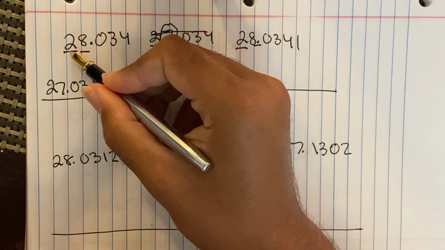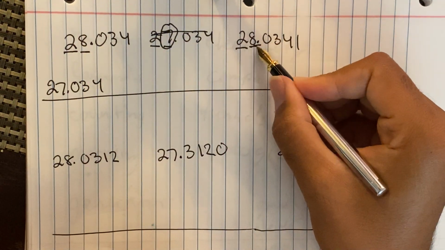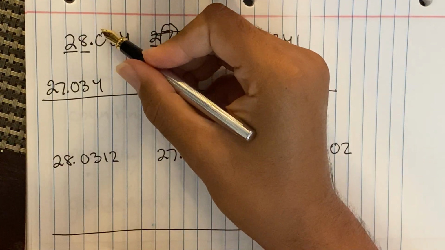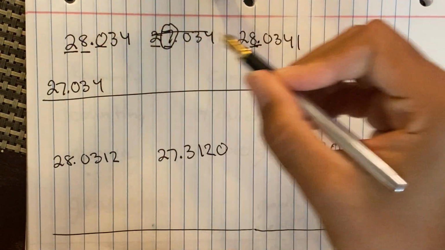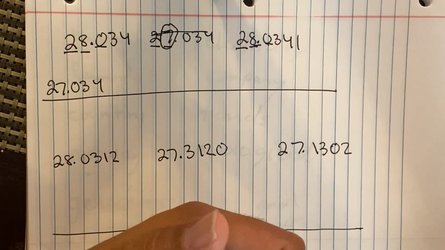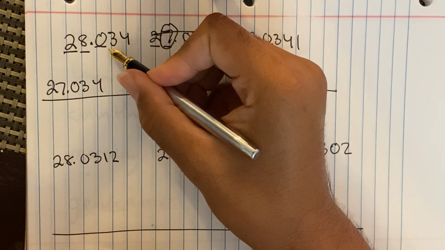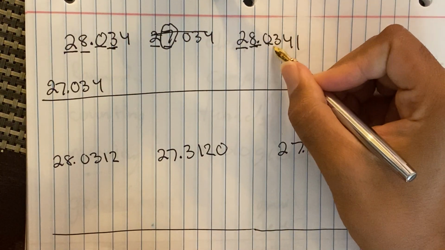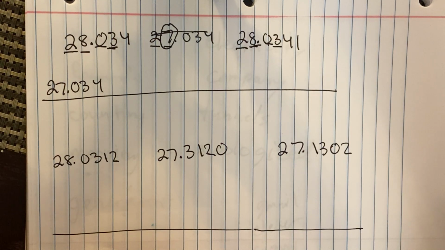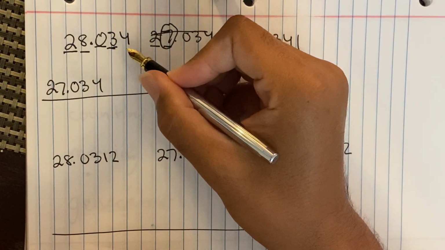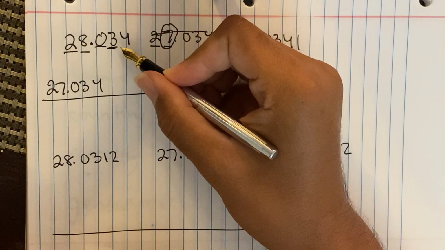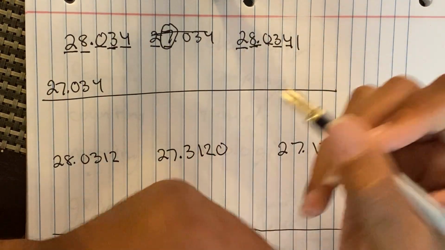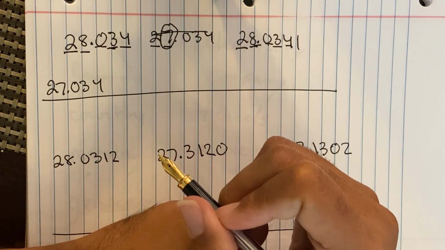We already checked the 10 spot and the 1 spot. Let's look at our next biggest spot, which is the 10th spot. We have a 0 and a 0. Okay, same number. We have a 3 in the 100th spot and also a 3 here in the 100th spot. Okay, let's go to our next biggest spot, the 1000th place. We have a 4 here and a 4 here. We still don't know which one's smaller.